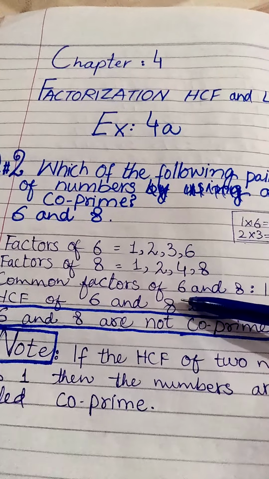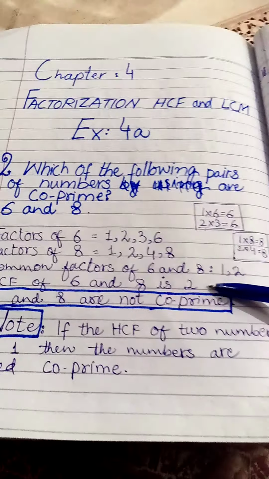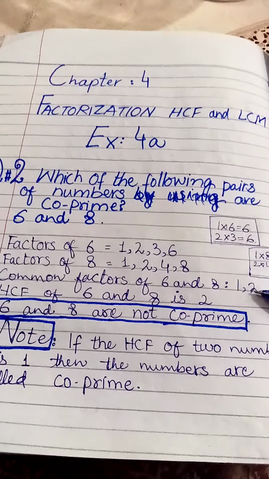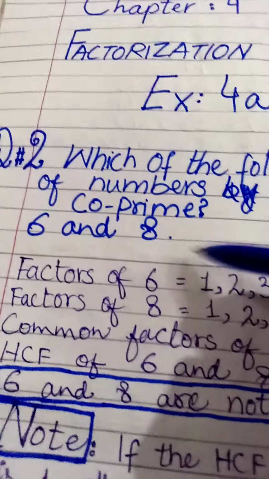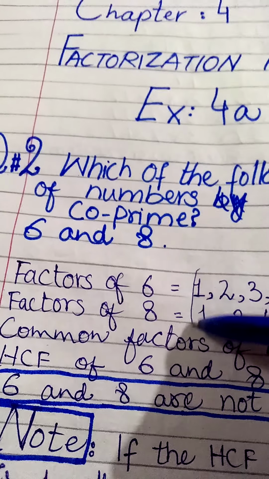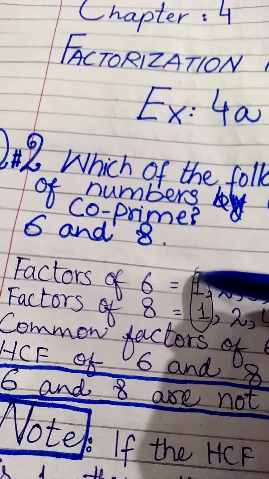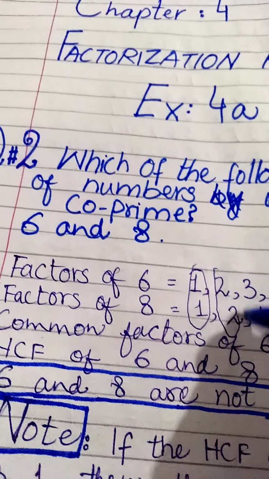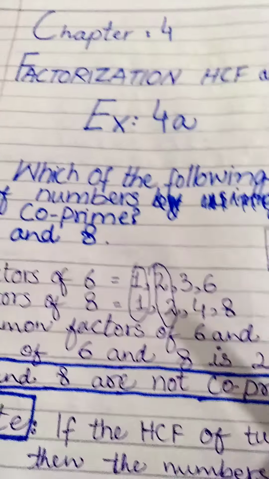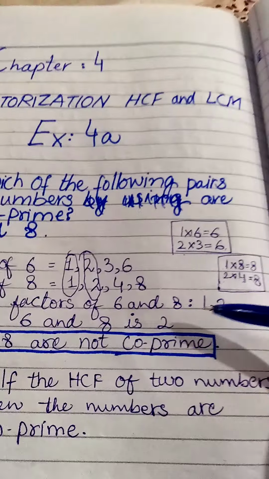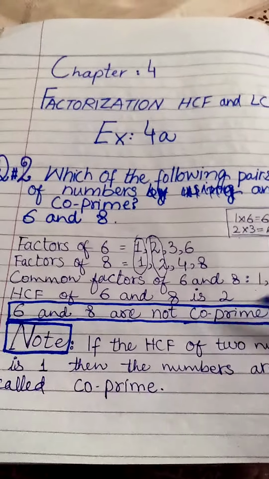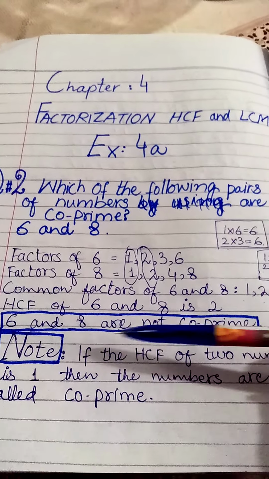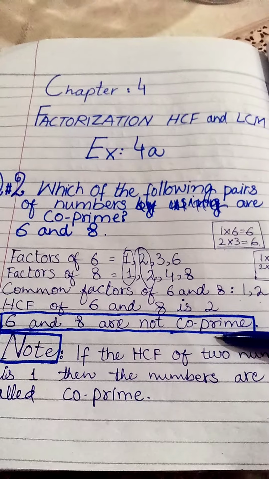Now we will find the common factors of 6 and 8. The common factors of 6 and 8 are 1 and 2. Here you can see this 1 is common in the factors of 6 and 8, and this 2 is also common in both the factors. So the common factors are 1 and 2. HCF of 6 and 8 is 2. So 6 and 8 are not co-prime numbers.